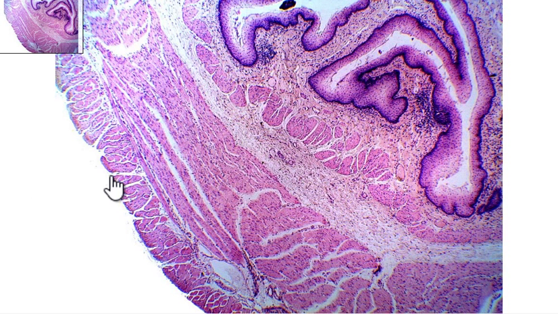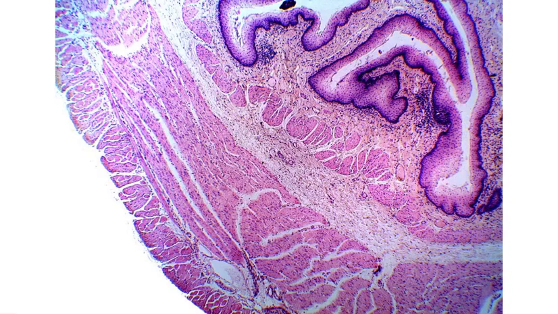So our layers or tunics go from the outside, the adventitia, to this layer, which is going to be your Muscularis Externa, to this layer, which is the submucosa, to this layer, which is the mucosa. So this is going to be your esophagus with the 4 tunics of the GI tract.